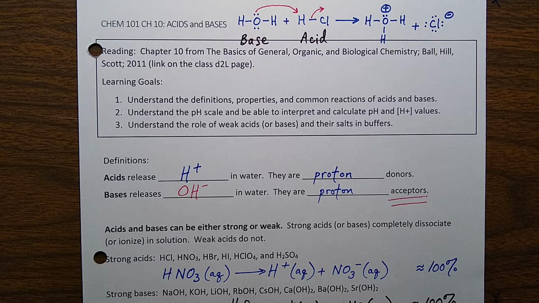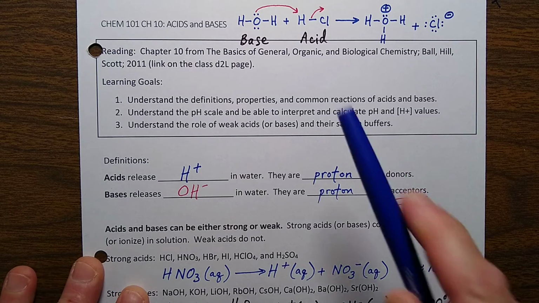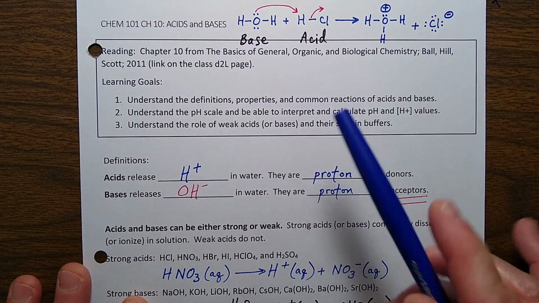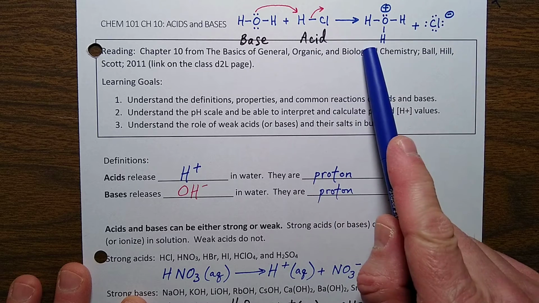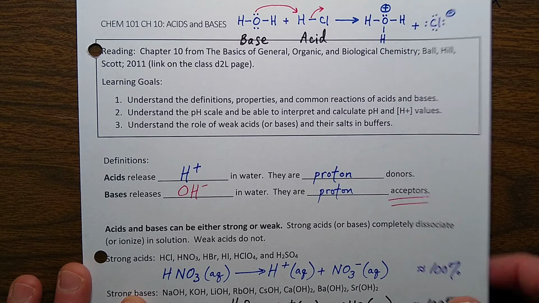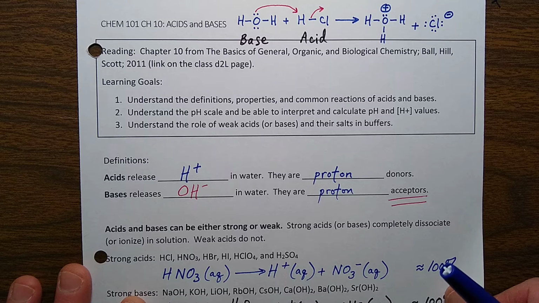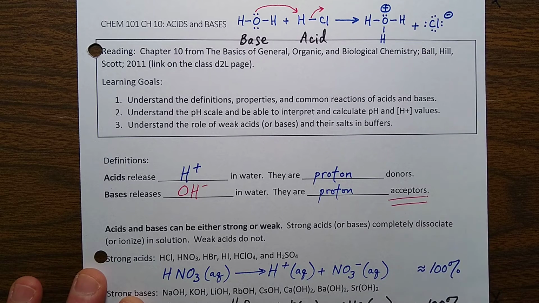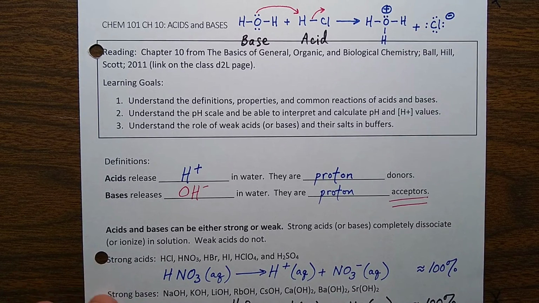We're all familiar with acids and bases. We use them every day. They're in our food. They're in our cleaning products. They're everywhere, essentially. So you're going to see a lot of reactions written like this. Acid plus base gives you a salt and water, essentially. That's the general form of an acid-base reaction, but it doesn't always occur that way.